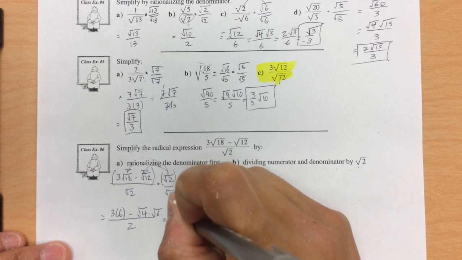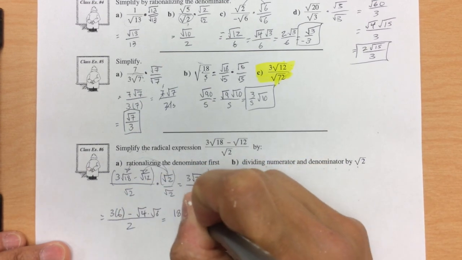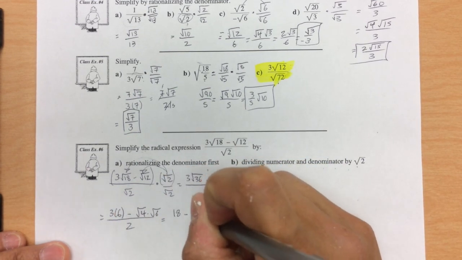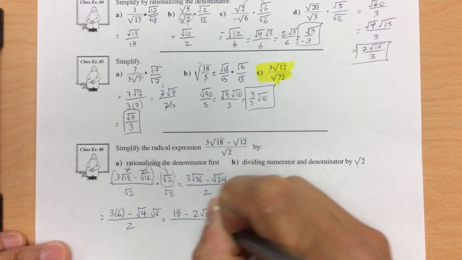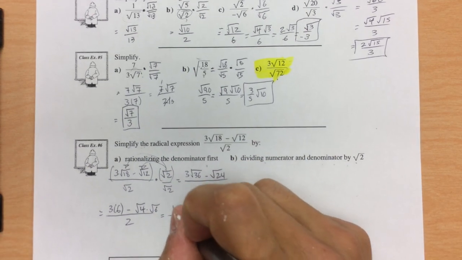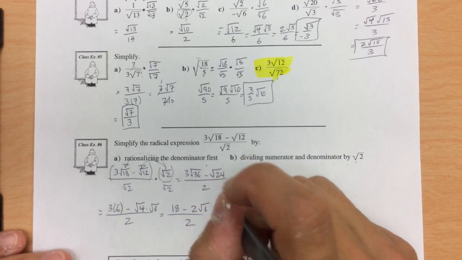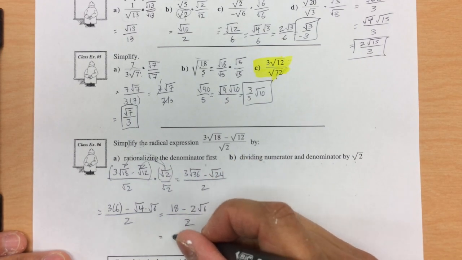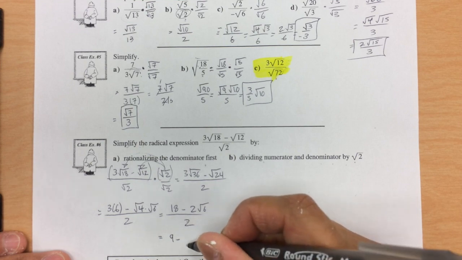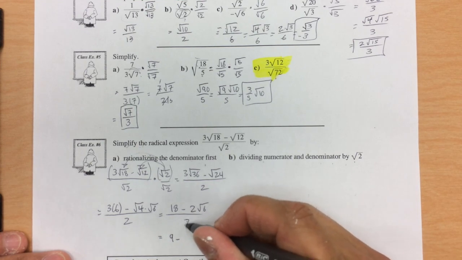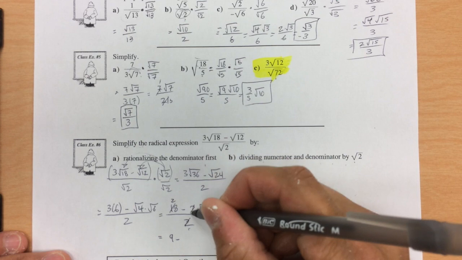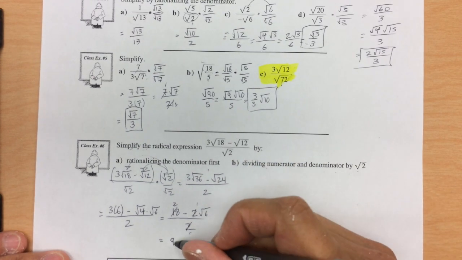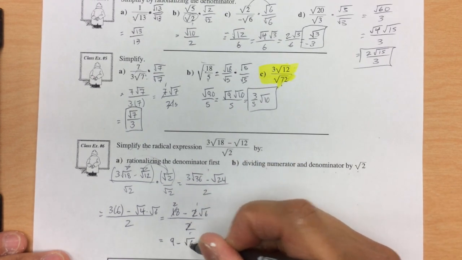So I end up with 18 minus, well, square root of 4 is 2 times square root of 6 divided by 2. Coefficients divided by coefficients. 2 goes into 18 9 times. So that becomes 9 minus, 2 goes into 2 once, goes into 18 nine times, and goes into 2 once. So we're left with 9 minus the square root of 6.